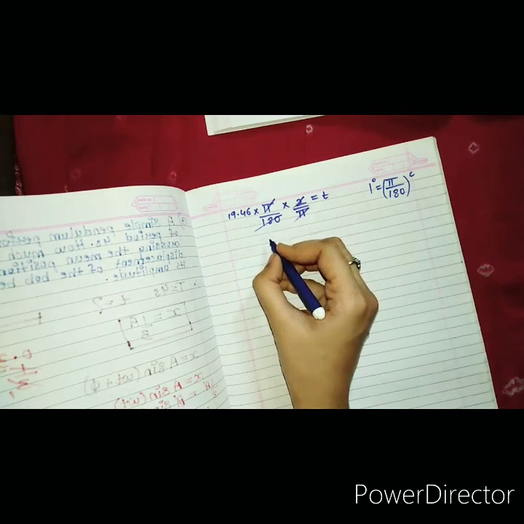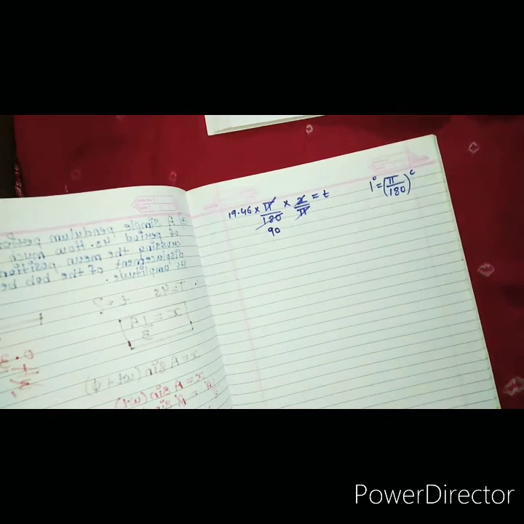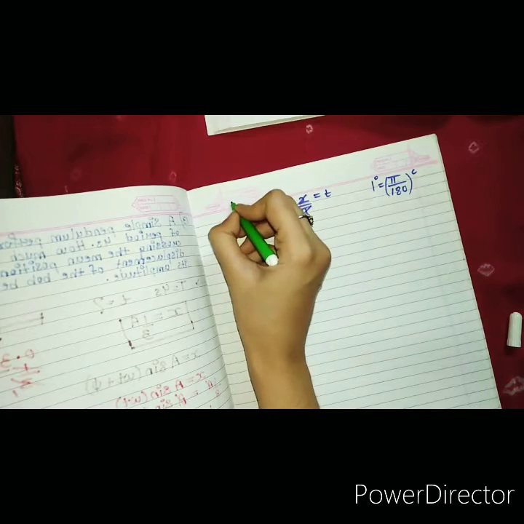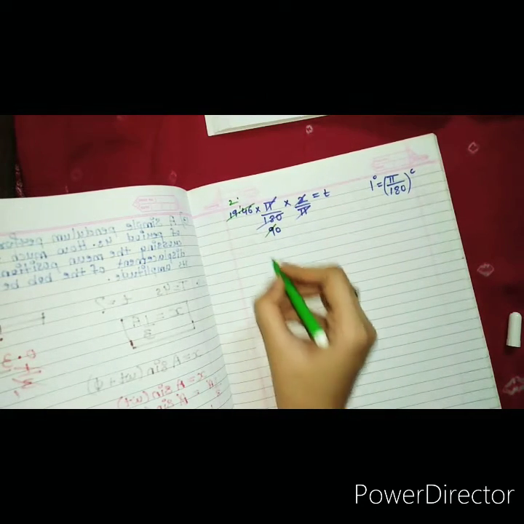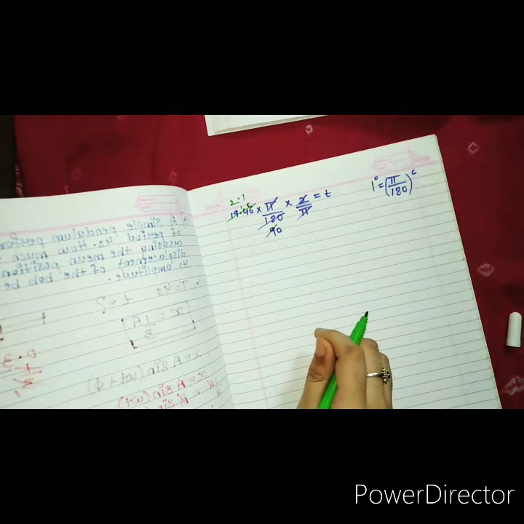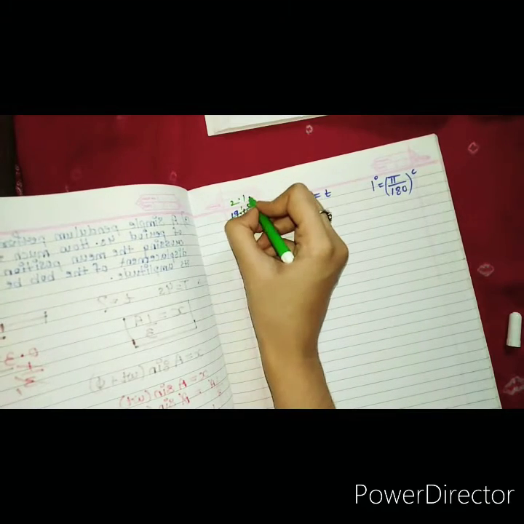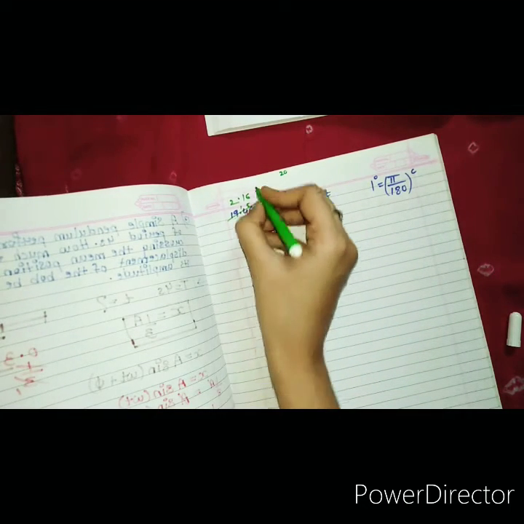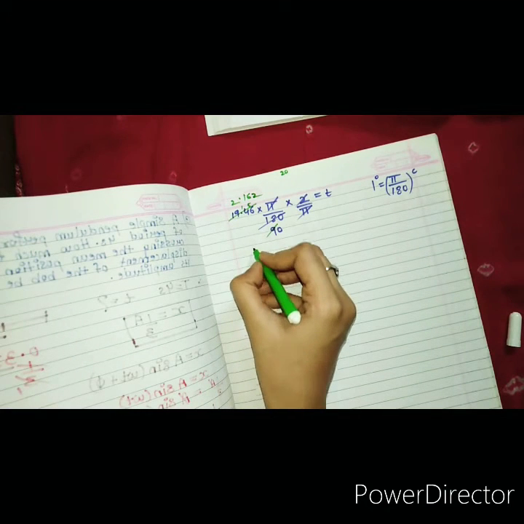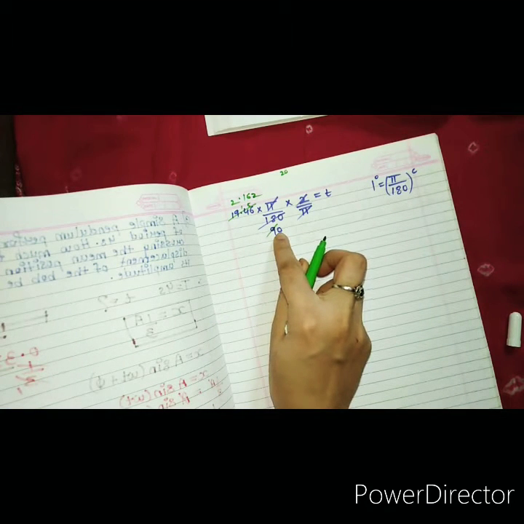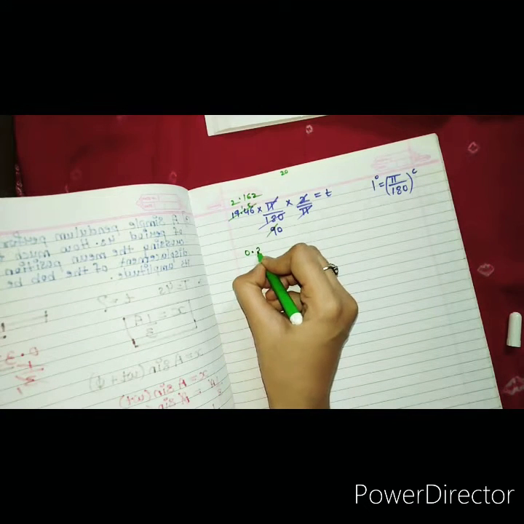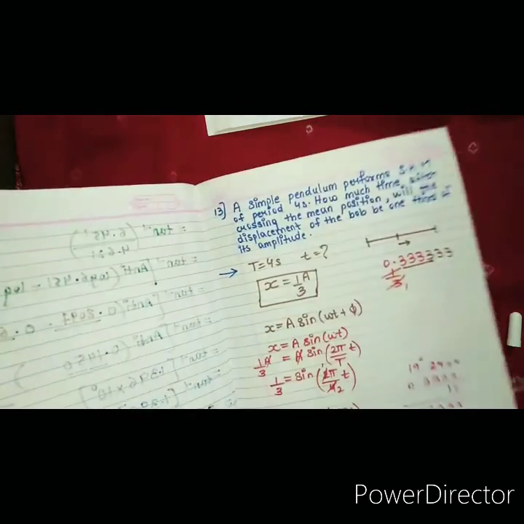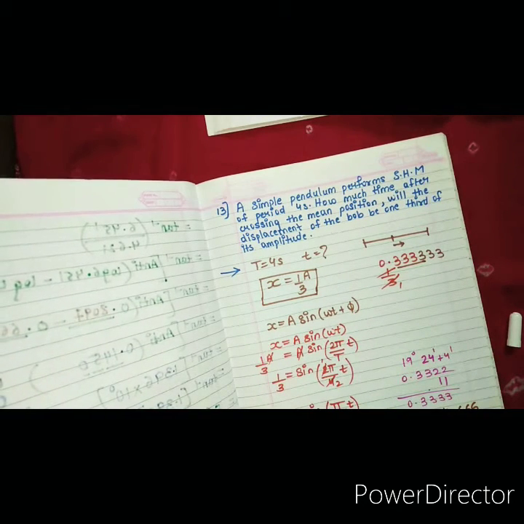2 1s are 2, 7s are 14, 2 8s are 16, 2 9s are 18, 2 zeros are 0. Now we'll do the cancellation with 9 ka table. 9 1s are 9, 9 2s are 18. Now it is 14. 9 1s are 9. We have 5. Then 9 6s are 54. We have 2 with us, that becomes 20 because of the point. So again 9 2s are 18. We'll stop over here, and we have 0 in the denominator, so that will become 0.216 seconds. That is your time. This is obtained. Hope you understood this.